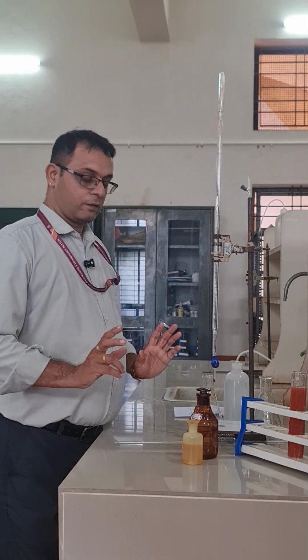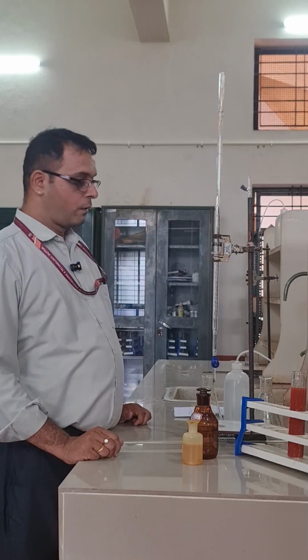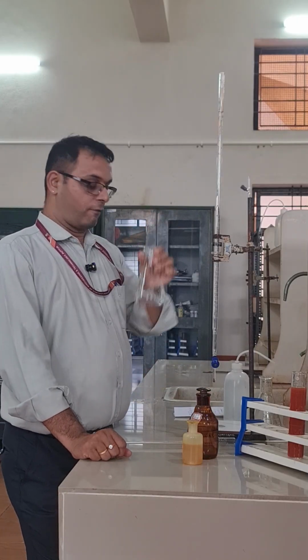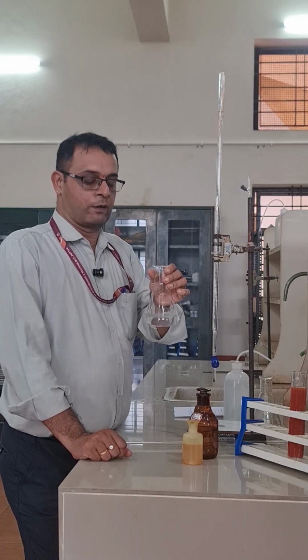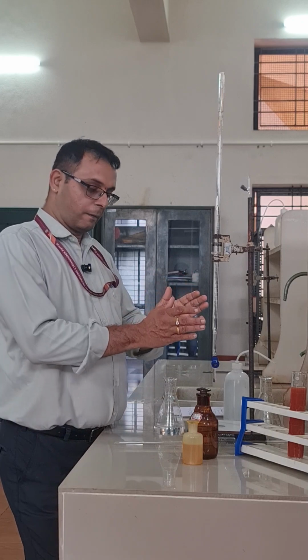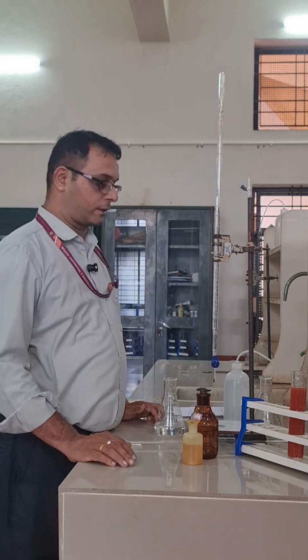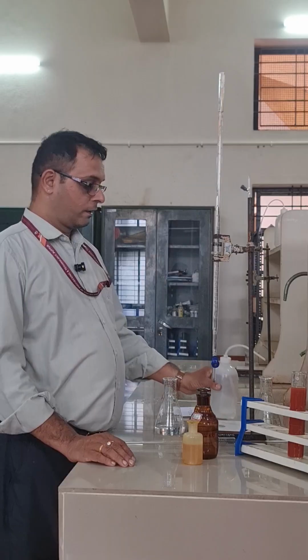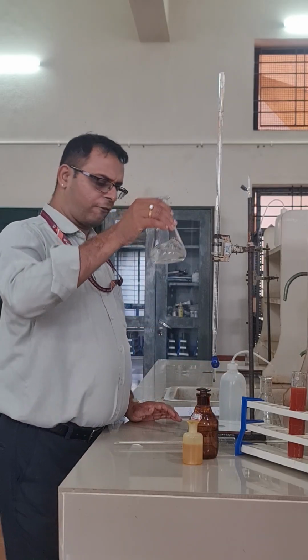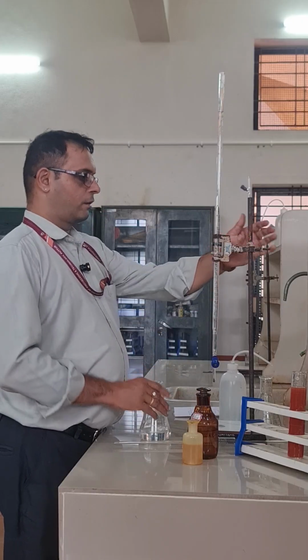Here we have to do two sets. First, we do the test for the sample of water of which I have to find out the chloride content. Then another set, a similar procedure, has to be repeated for the distilled water, right? So I will take 25 ml of sample.